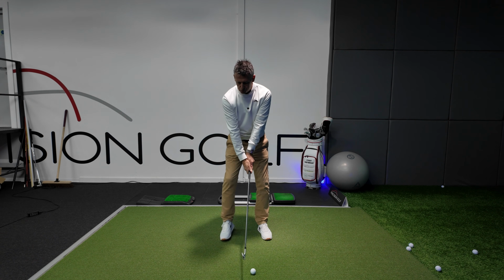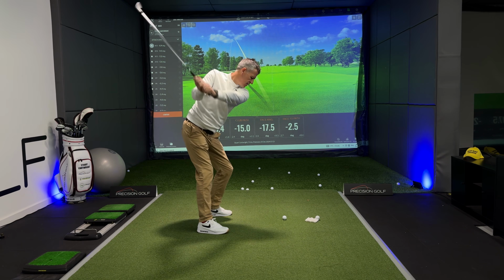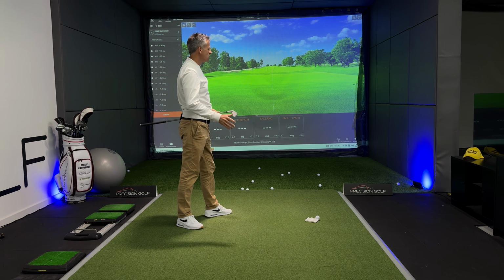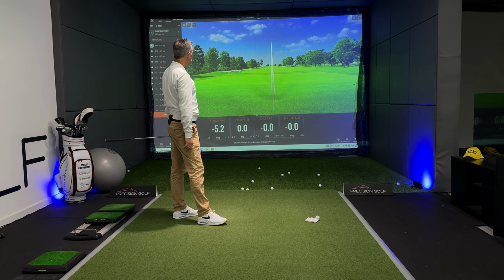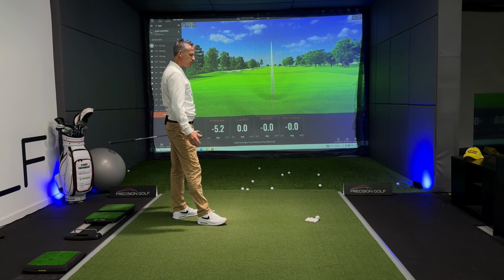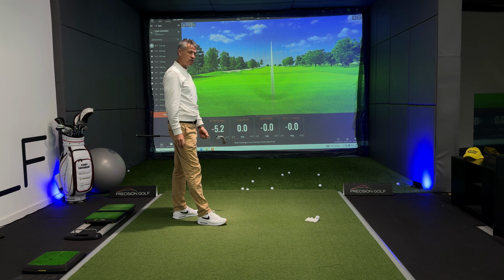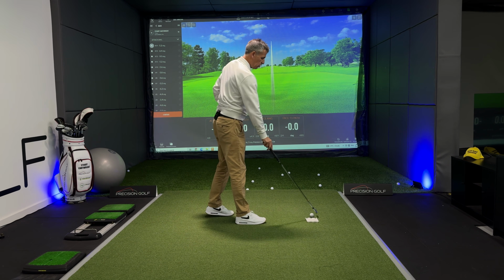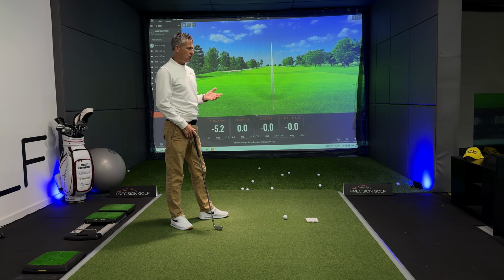I now make a swing, and all of a sudden I start to have a face to path value that's now starting to get way more neutral. I just made my swing. It just seems to come up zeroed out and 5.2 down. Who knew, eh? So understanding that that grip in the left hand is absolutely crucial.